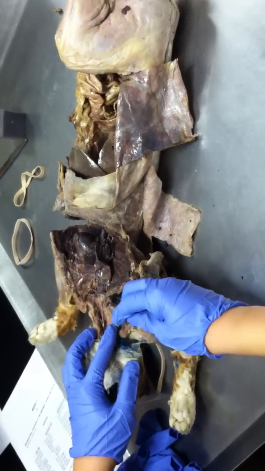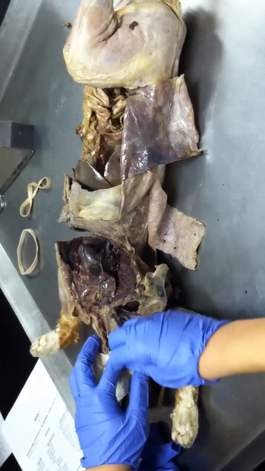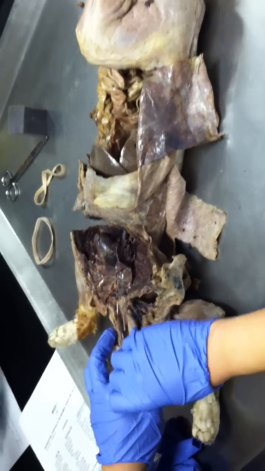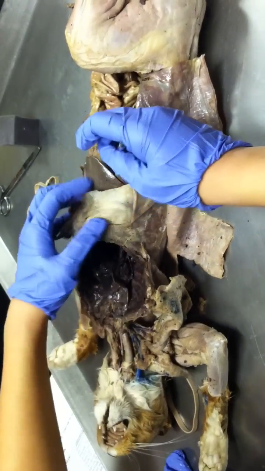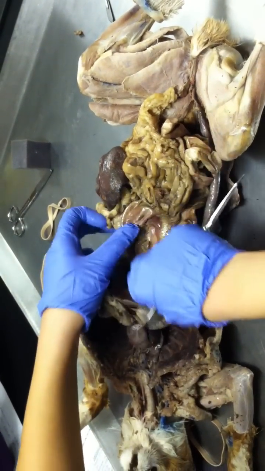See how that's this structure right here? If we move away the trachea, remember the esophagus behind it? If I point to the structure, esophagus, right? The esophagus goes all the way down, pierces through the diaphragm, and it's going to go to which structure next? The stomach.